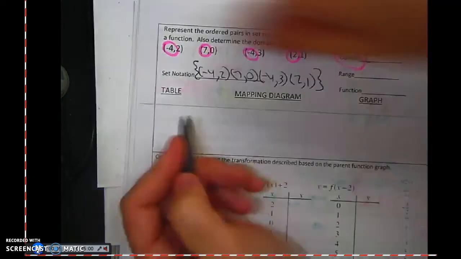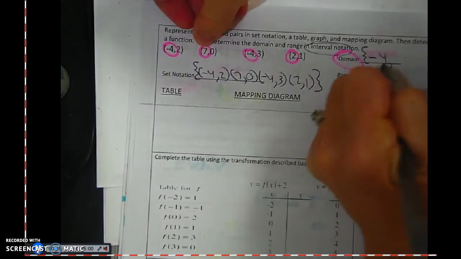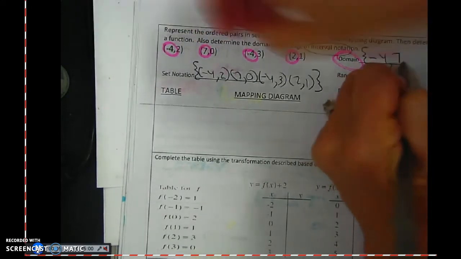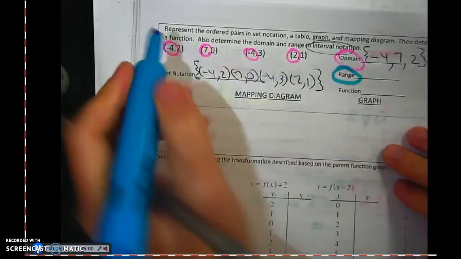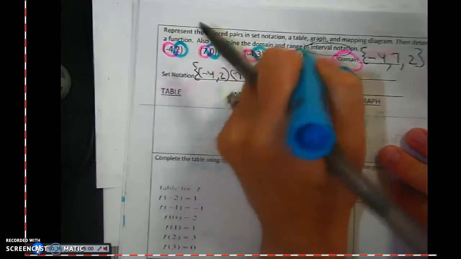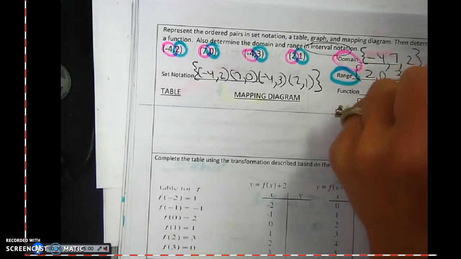I'm not going to do it in interval notation. It's not applicable because they aren't intervals. They're just points. So -4, 7. I'm not going to repeat the same thing. 2. Range is your y. And if you look, those are all different. 2, 0, 3, 1. They want to know if it's a function.